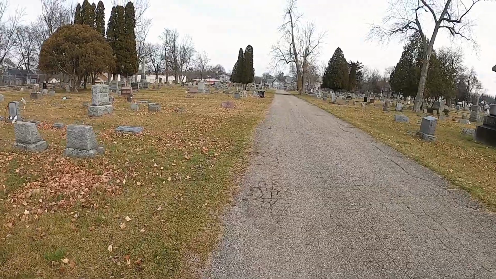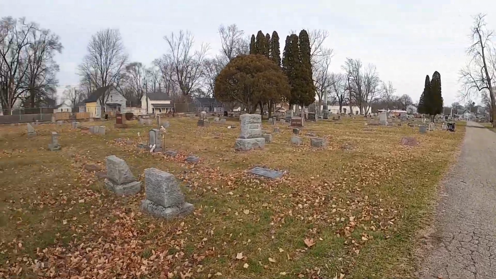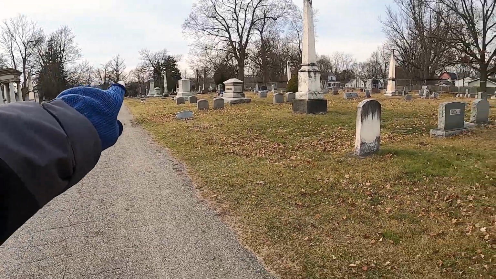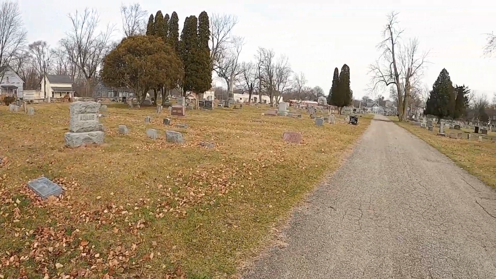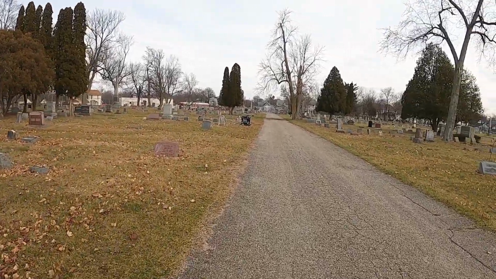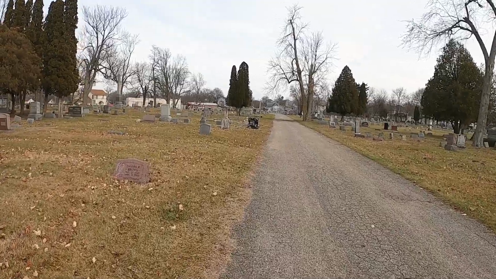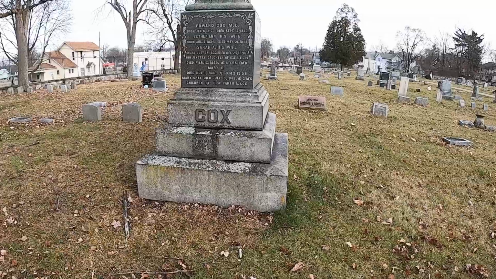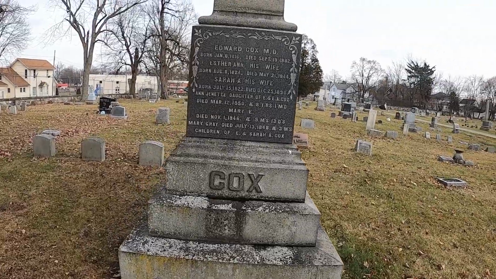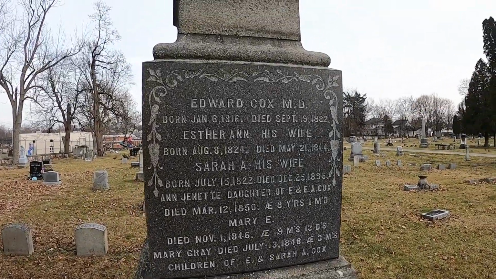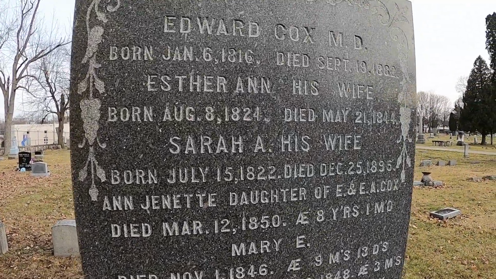So now I'm coming down the road, same road that I came on back from here, all the way back. And I'm going to take you to the first person that was buried in Oak Hill Cemetery. So this is the first person buried here, is Sarah Cox.